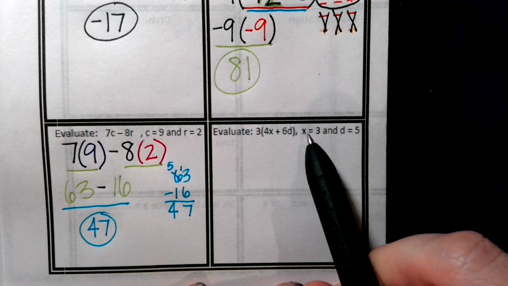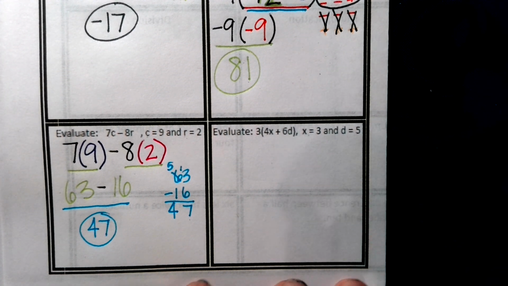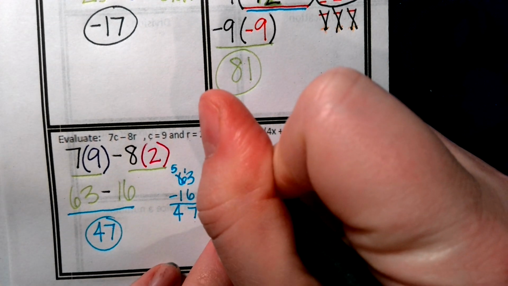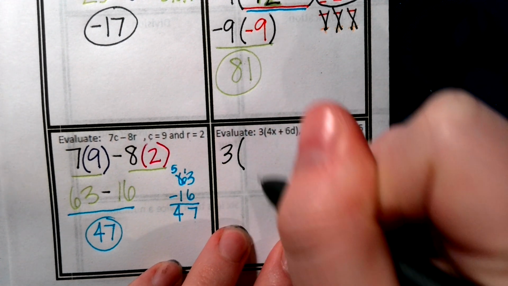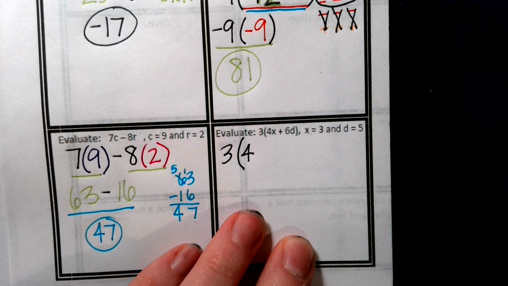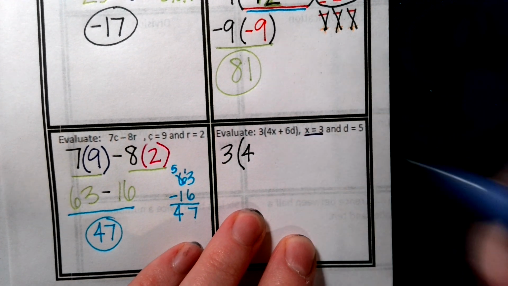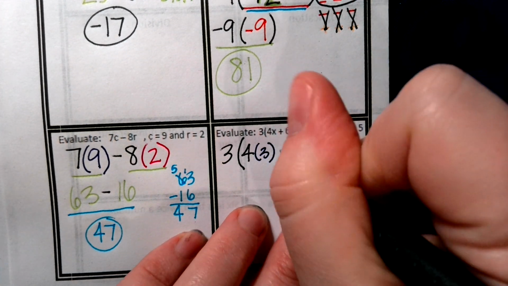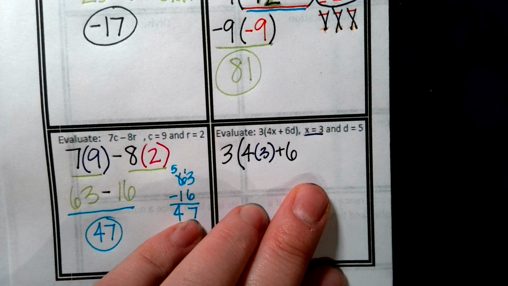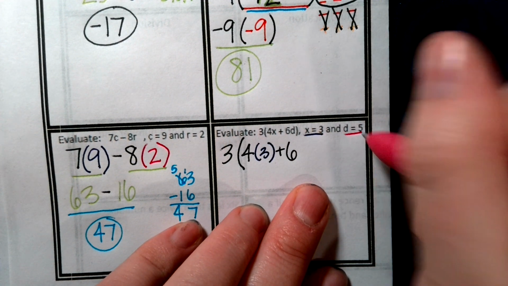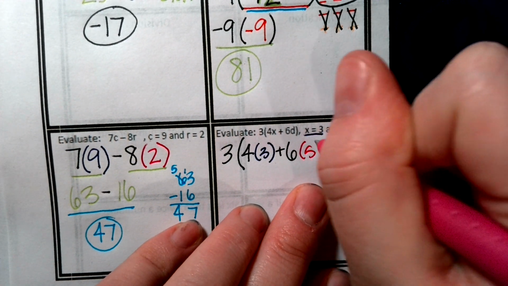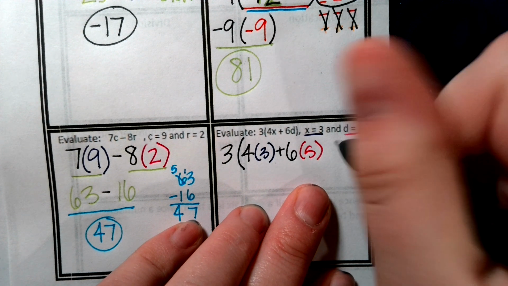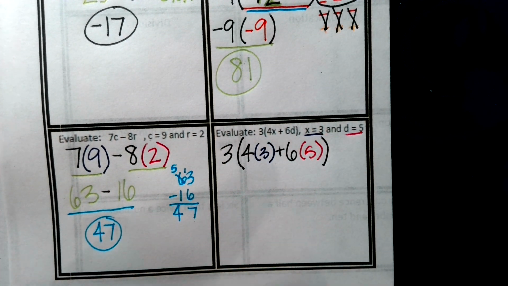All right, so we get that X is equal to 3 and D is equal to 5. So let's plug that in. You should get 3 times 4, X is equal to 3, so that's 4 times 3 plus 6 times D. D is equal to 5, so 6 times 5. And then close my parentheses.